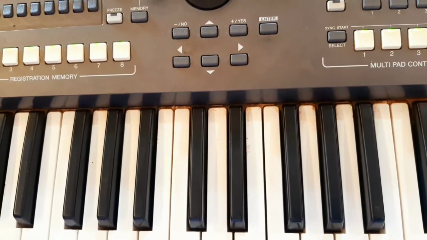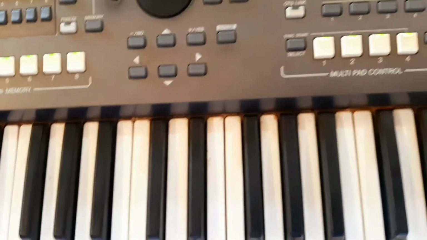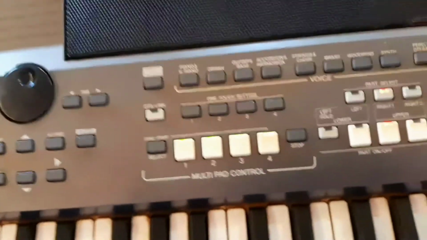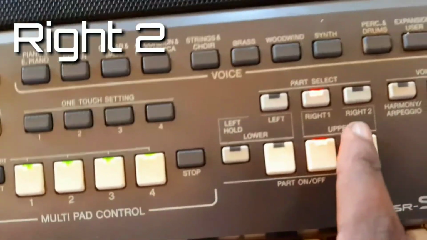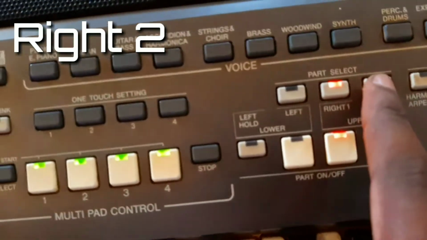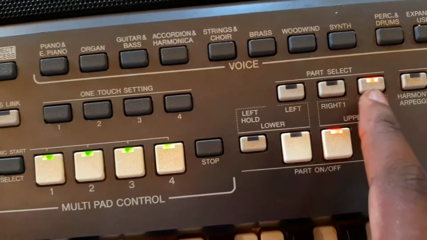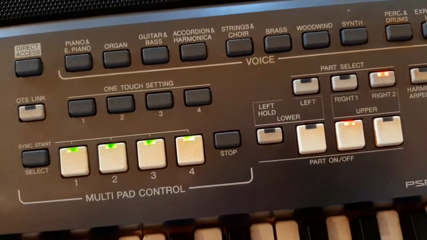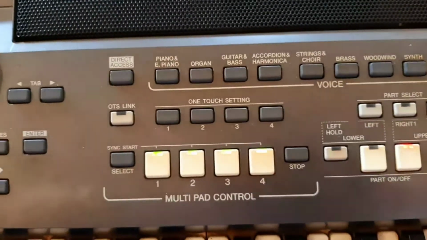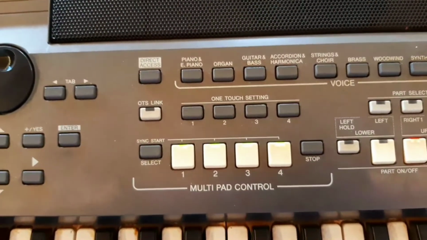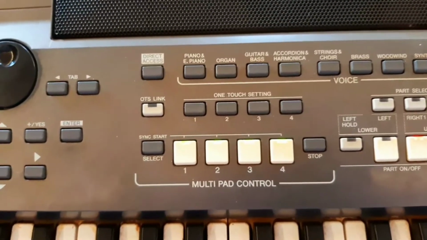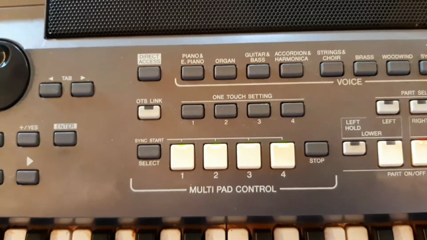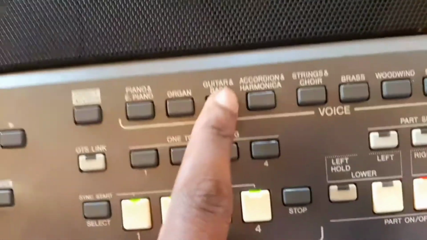Then I'm going to select the second voice, which is right two. Still back on this button here, I'm going to press right two, and you can see even the light for right two is on. Then for right two, the voice which is good to use here is in the category of guitar and bass.